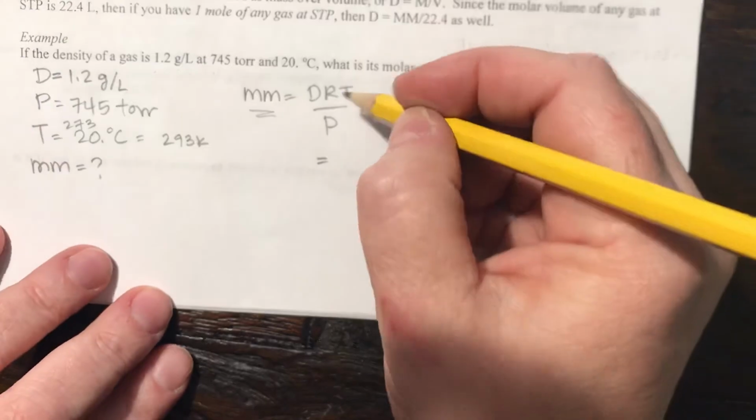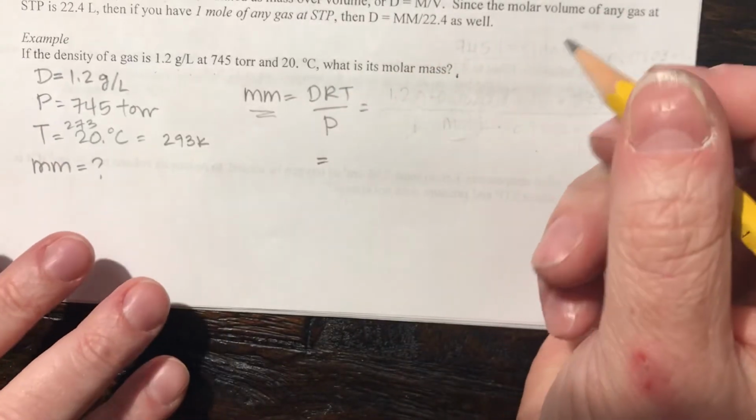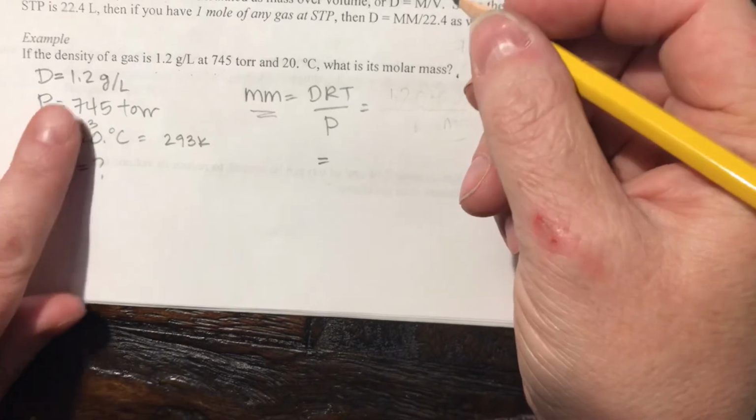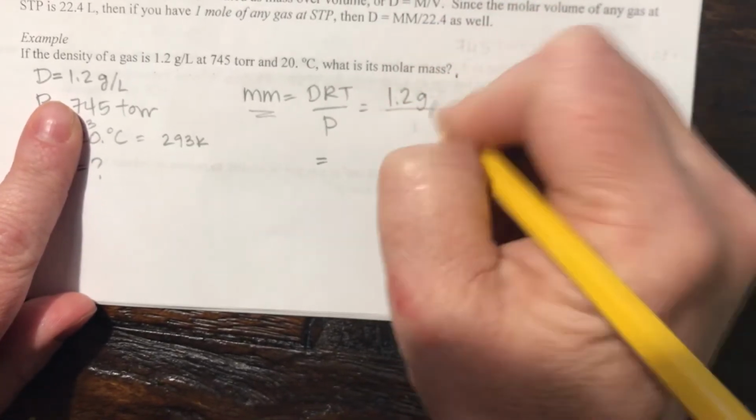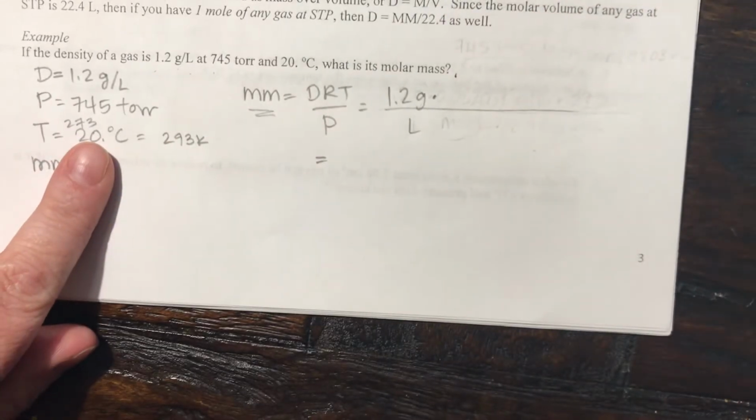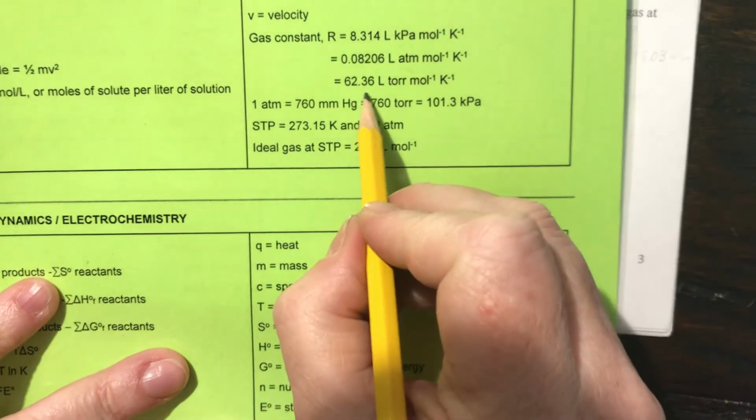Then we have our equation here. Molar mass equals dRT over P. At this point, we're going to start plugging it in. Our density is 1.2 grams per liter times our R. Since we have this in torr, we can look at our gas law constants and use the one that is in torr.